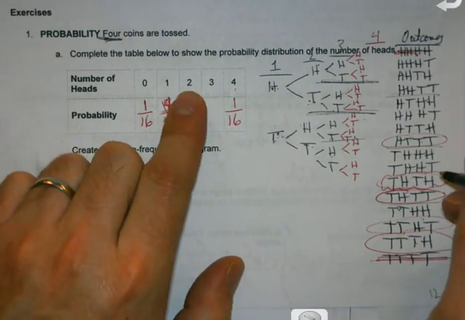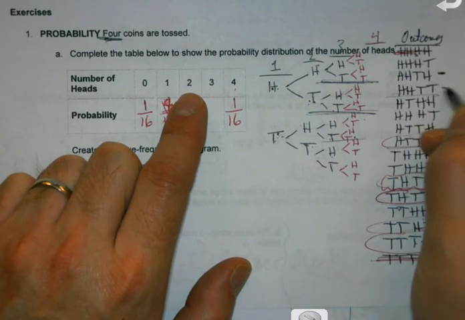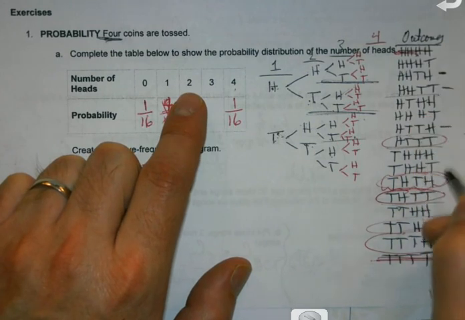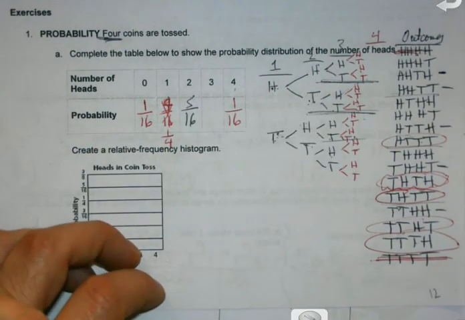What about 2? So we got 1, 2, 3, 4, 5. 5 out of 16.